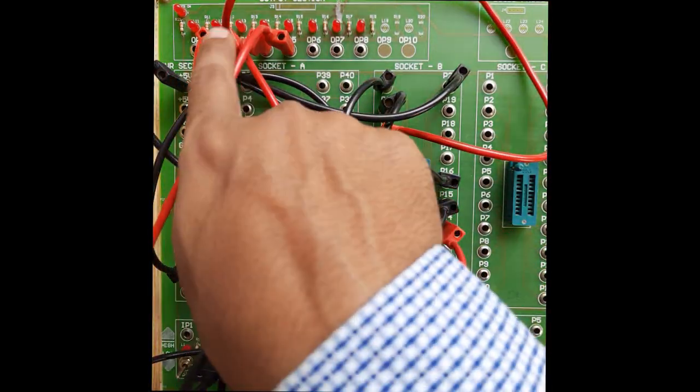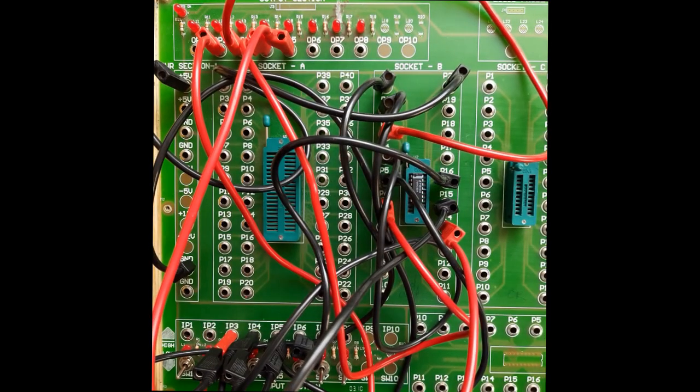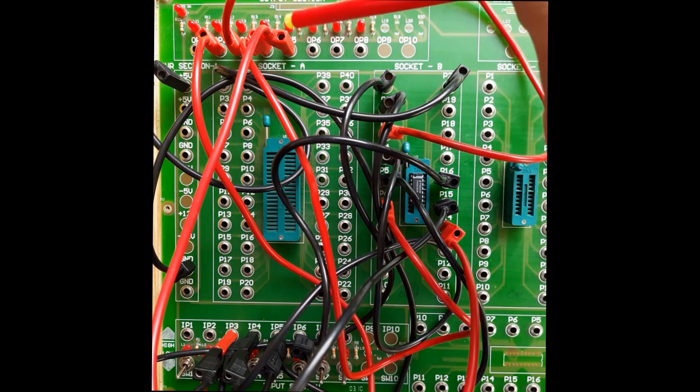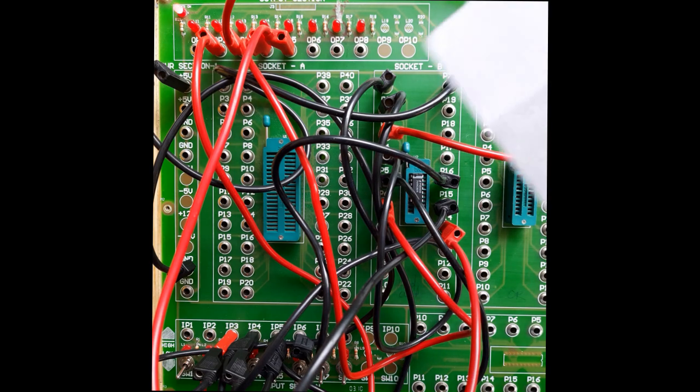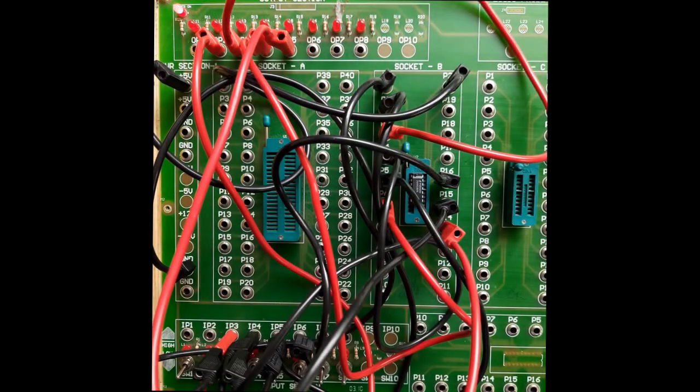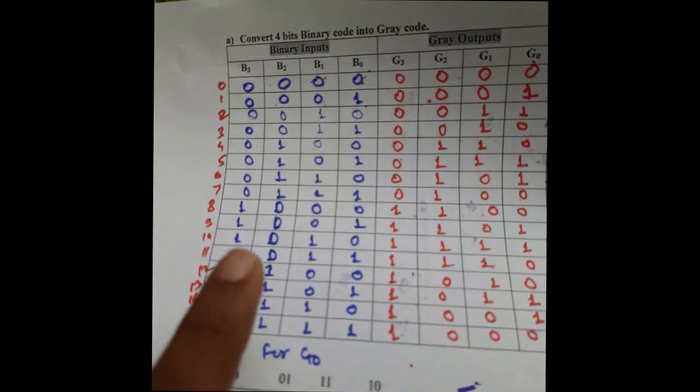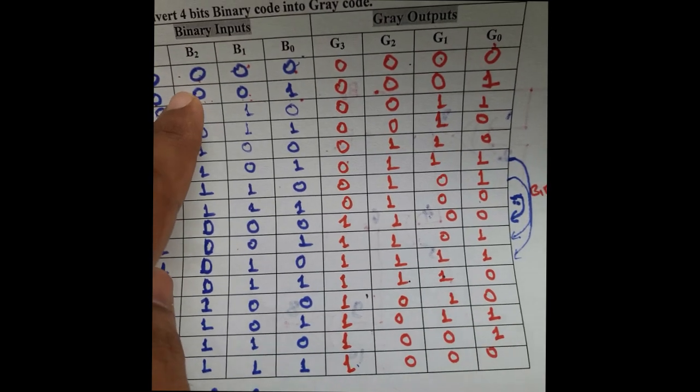Now these are my 4 outputs, G3, G2, G1 and G0. These are my 4 inputs, B3, B2, B1 and B0. Now we'll check the output part. For this purpose you should have the truth table. You need to verify the truth table. Now we'll check only some entries. Now I am going to check these entries.